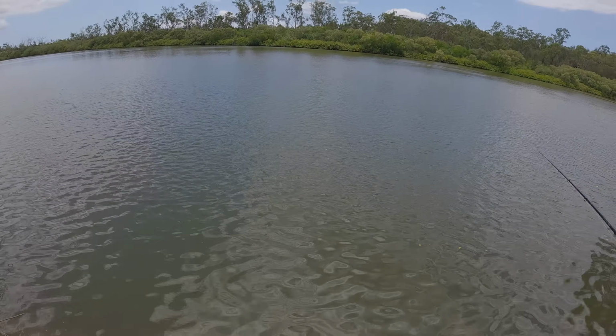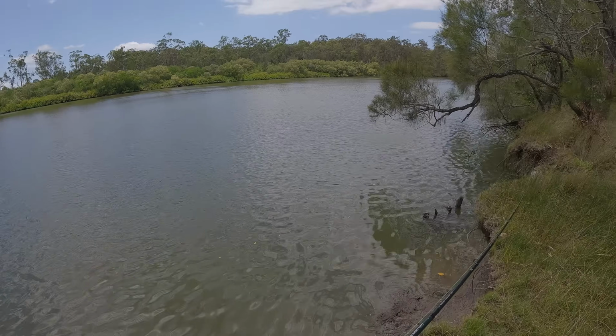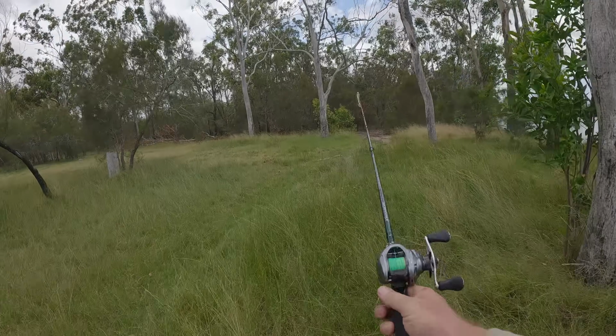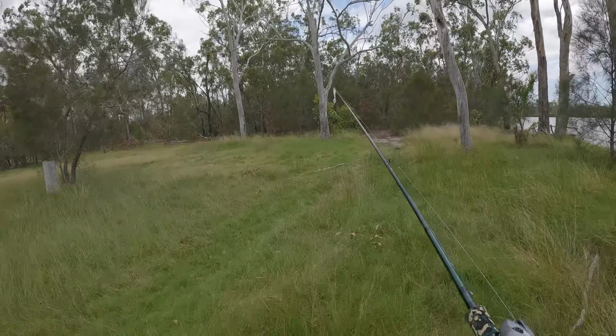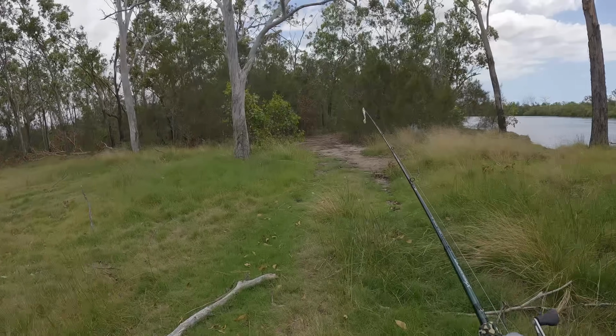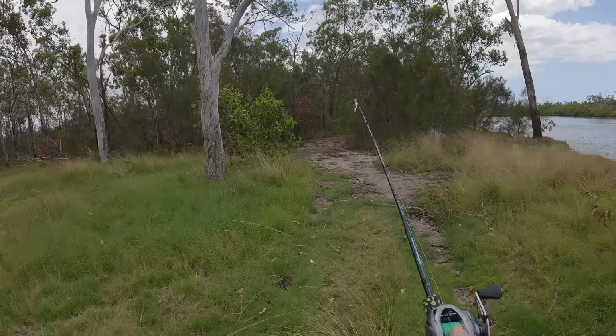Might go back and have a cup of tea and have a think about it. Really happy with this rod. It's fantastic. It casts really well. Travel rod they're called. Four-piece.